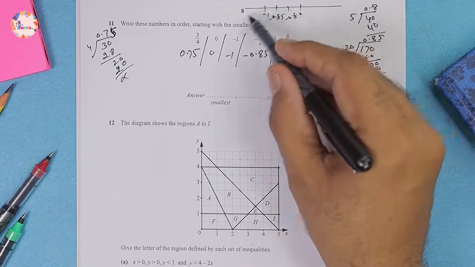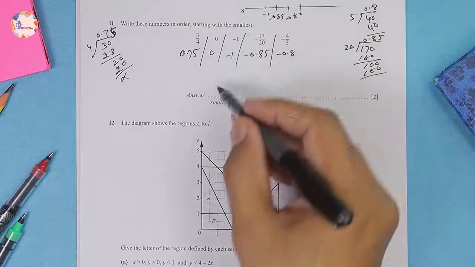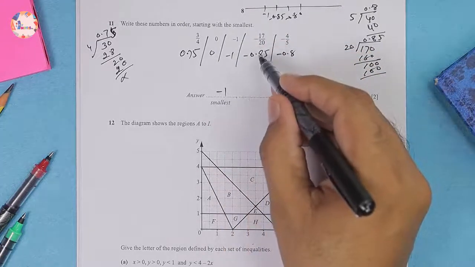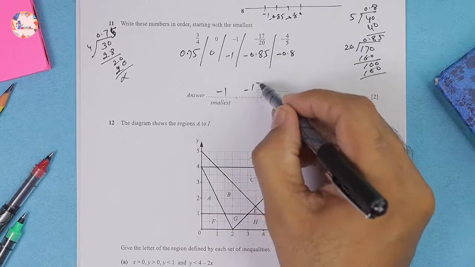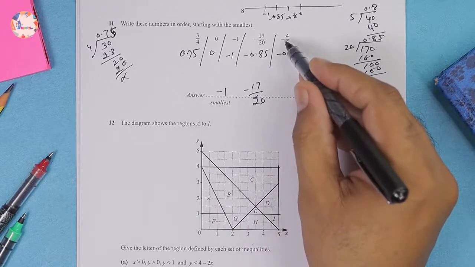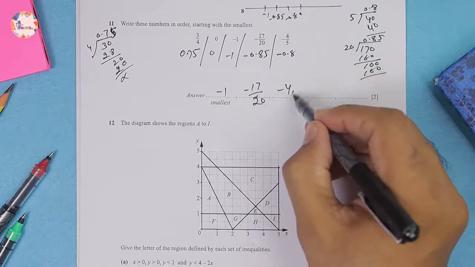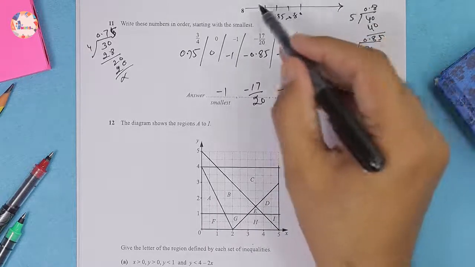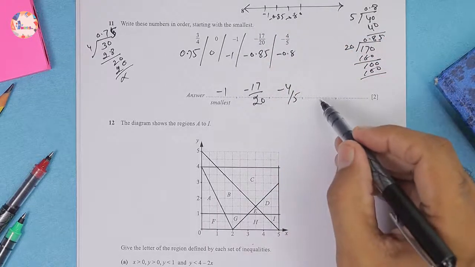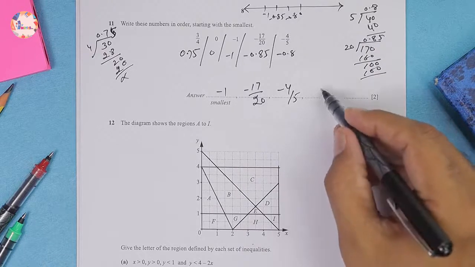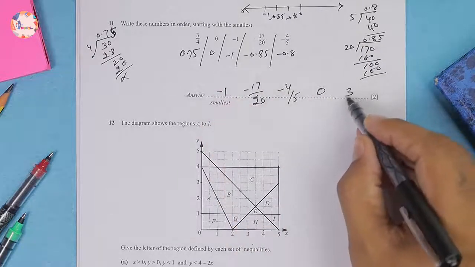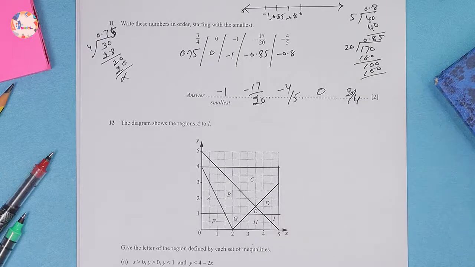So minus 1 will be to the extreme left, so we will be taking minus 1. Then we will be taking minus 17 over 20, and next will be minus 4 by 5, and this is the number line which I have explained to you, and this one will be 0, and the last one will be 3 by 4. Hopefully you understood this as well.